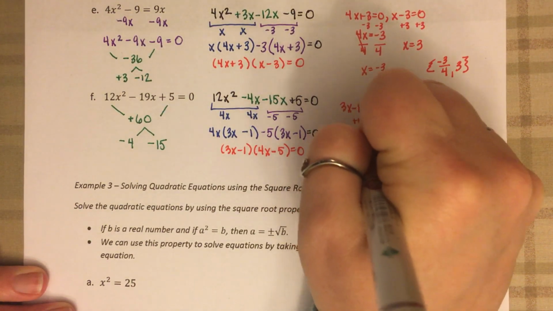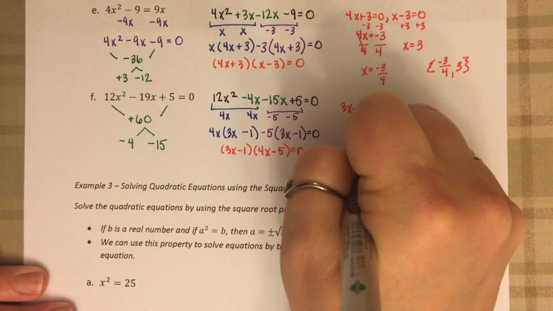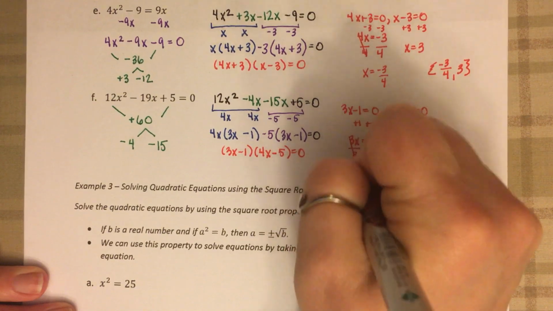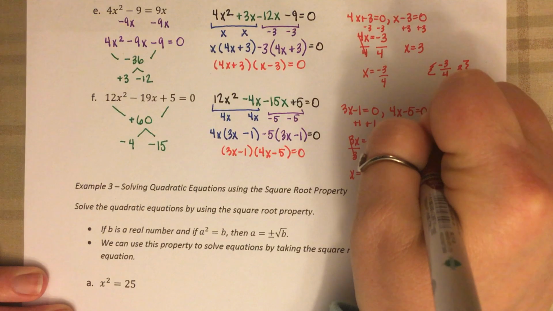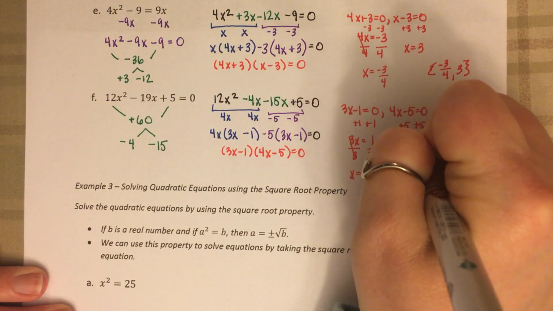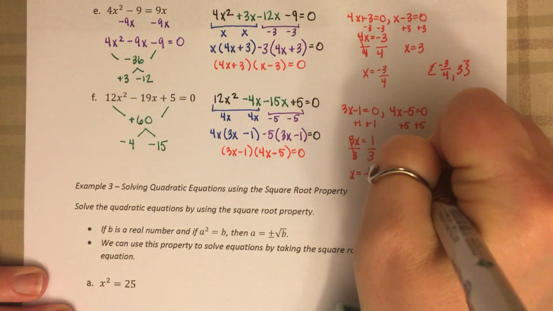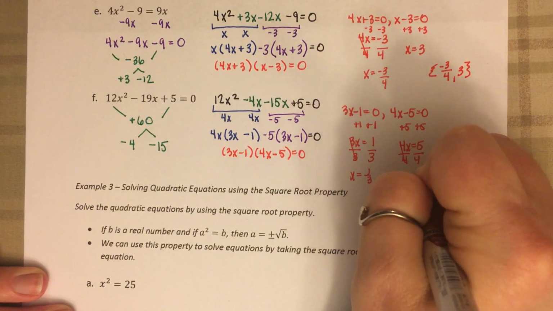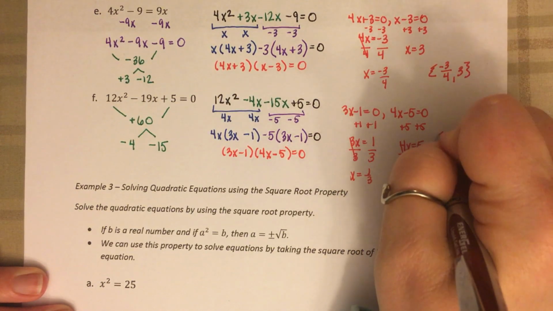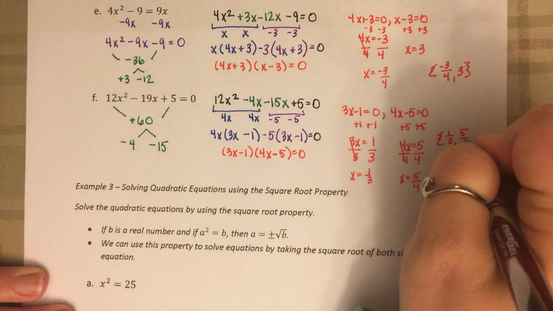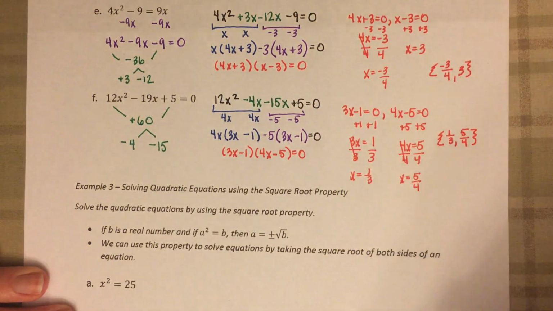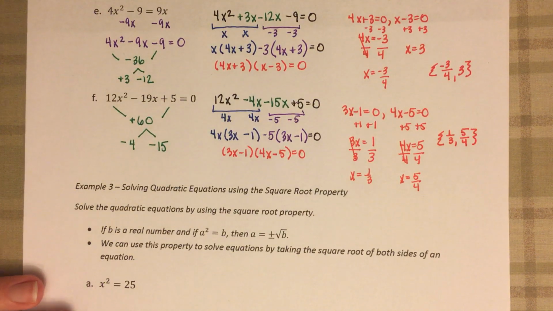Add 1 to both sides to get 3x equals 1. Divide by 3. X equals 1/3. Add 5 to both sides. 4x equals 5. Divide by 4. X equals 5/4. So in our solution set we get 2 fractions. Fractions, decimals, improper fractions, mixed numbers, however you want to write your answer are perfectly acceptable, right? But all of those are included as solutions.